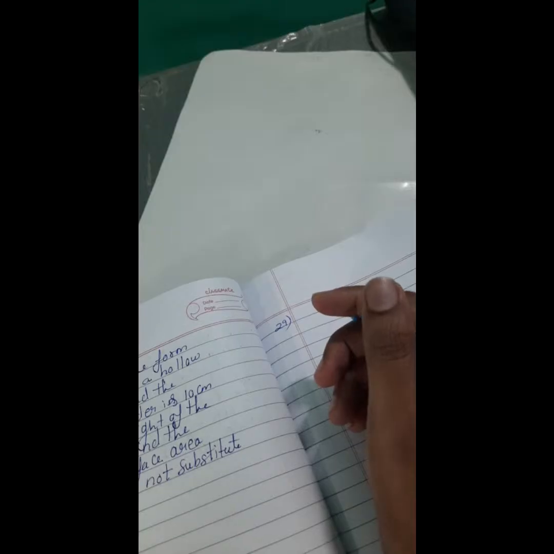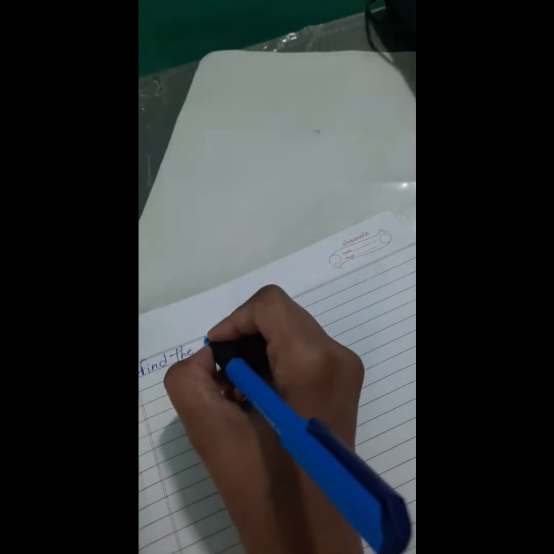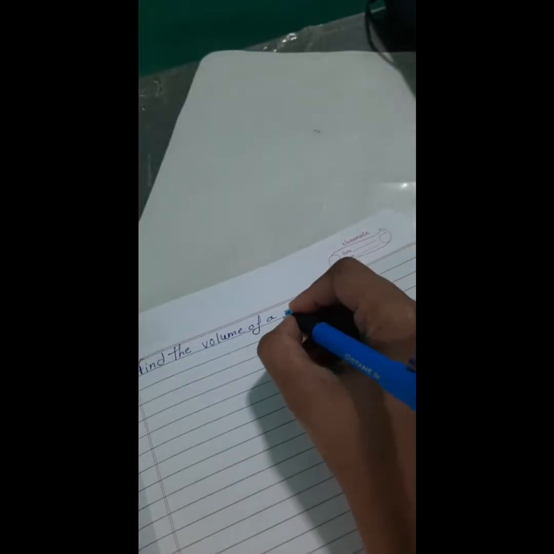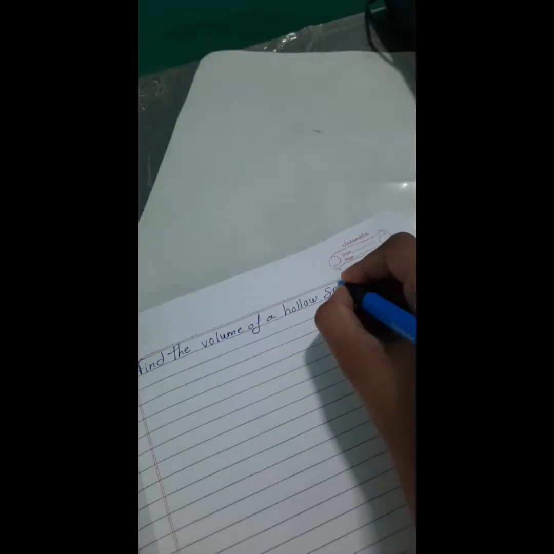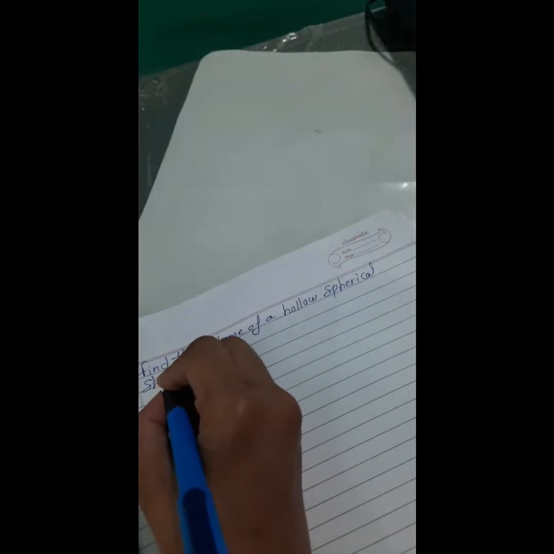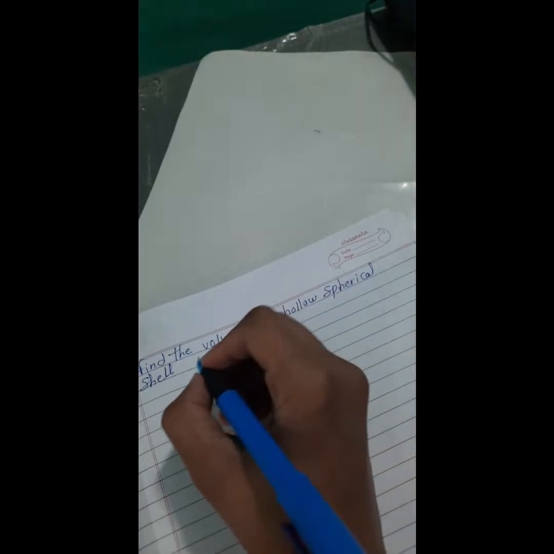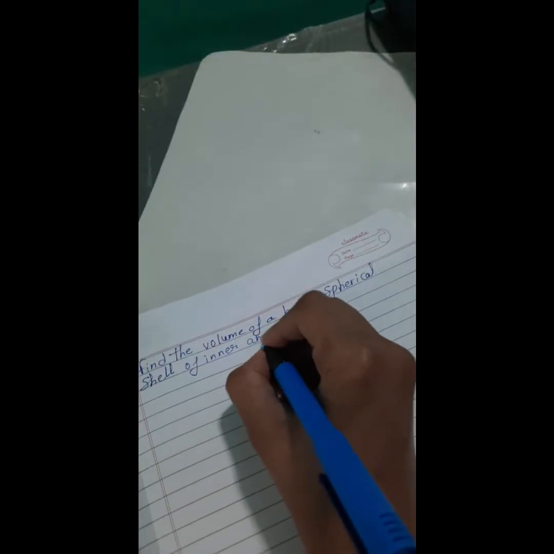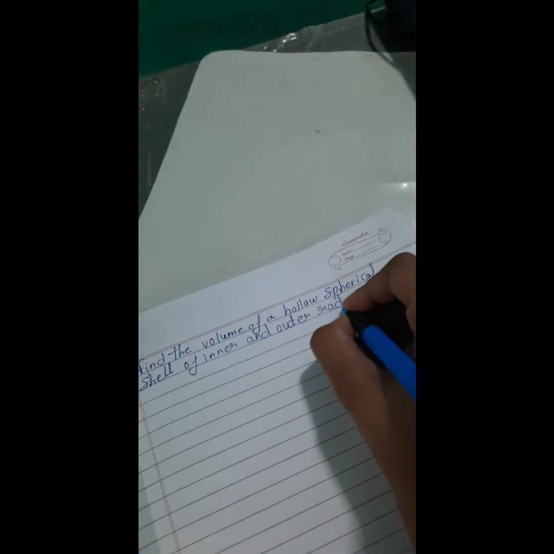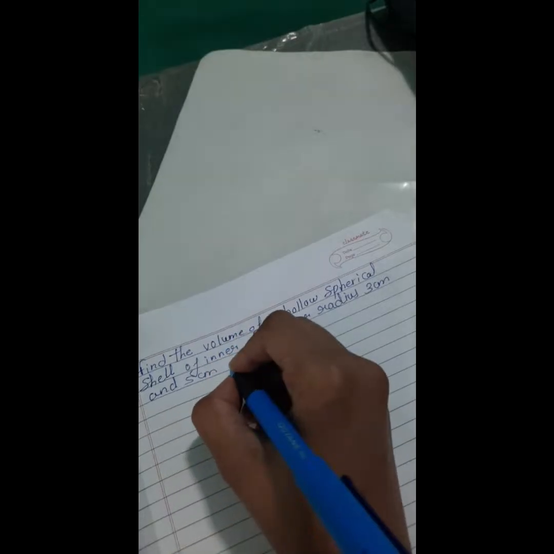Find the volume of a hollow spherical shell of inner and outer radius 3 centimeter and 5 centimeter respectively.